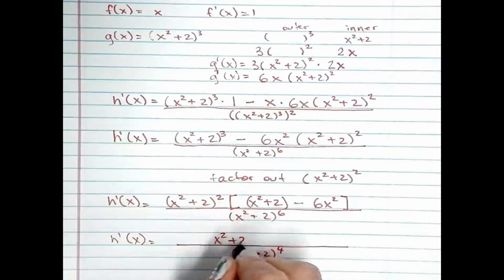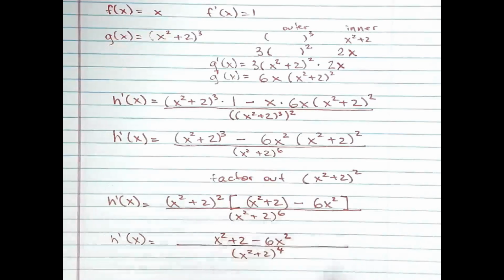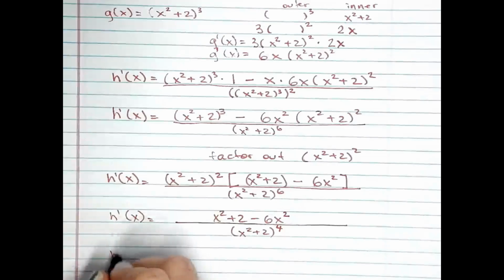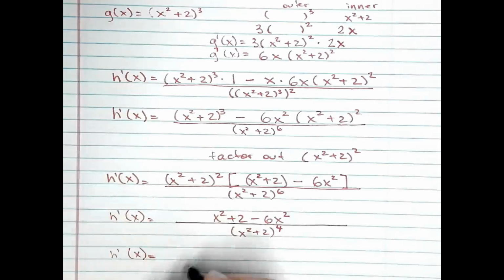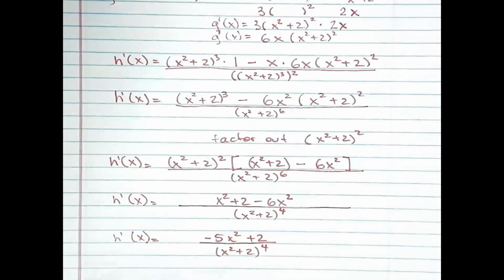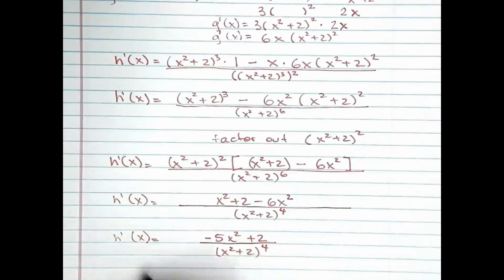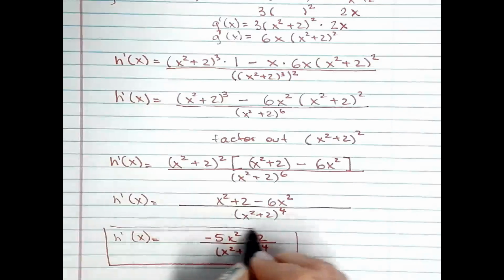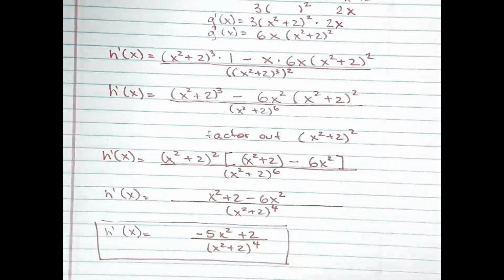So x squared plus 2 minus 6x squared. Combine. So negative 5x squared plus 2. And then our cute denominator that we dealt with. There's nothing else I can do to simplify, and that's all there is to it. That's chain rule with quotient rule together.